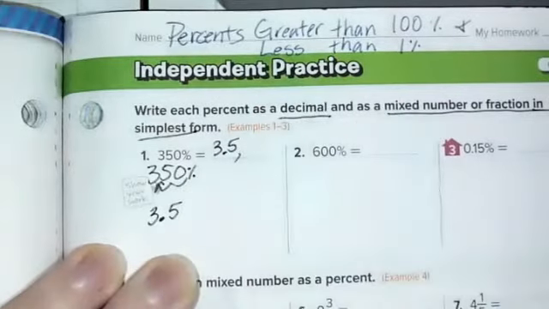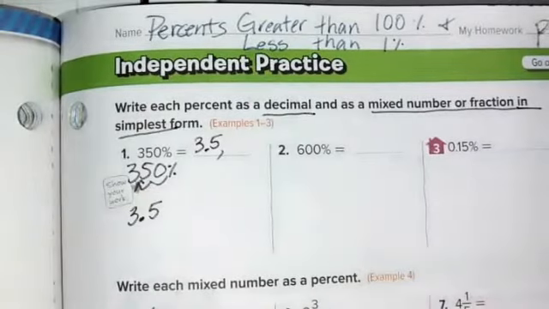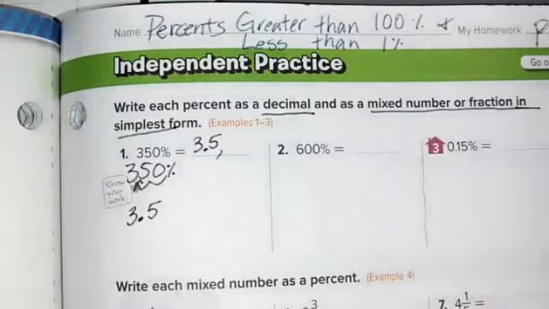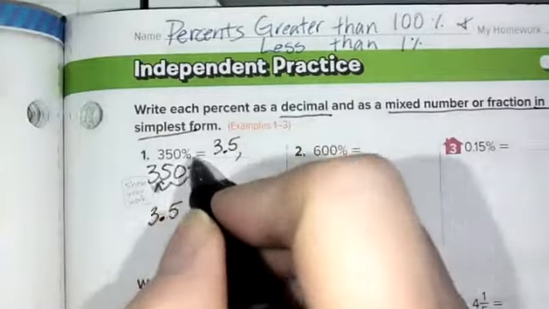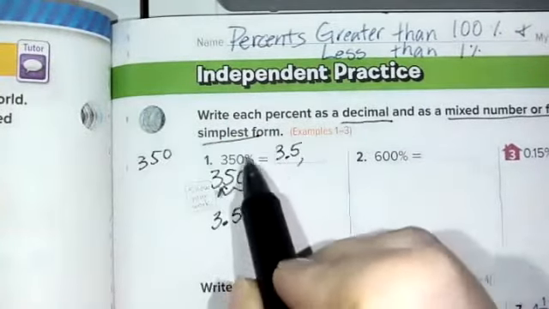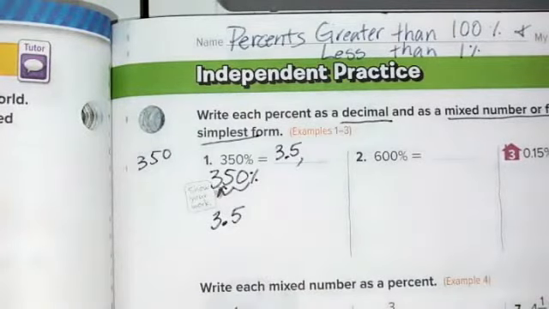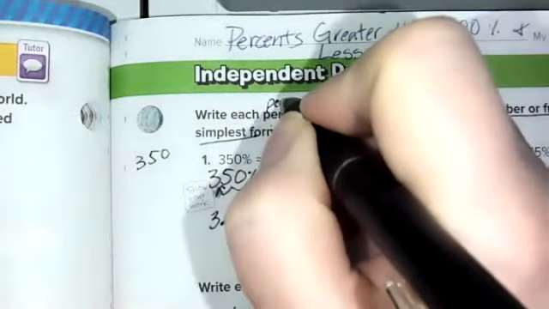And let's talk about why we do that. We'll talk about why just with number 1, and then we'll apply it for the rest of them. The reason why we drop the percent sign and move our decimal 2 places to the left is because 350% really means 350. Now, percent means per 100. Cent means 100, like 100 cents in a dollar, 100 years in a century, 100 centimeters in a meter. So per cent means per 100.